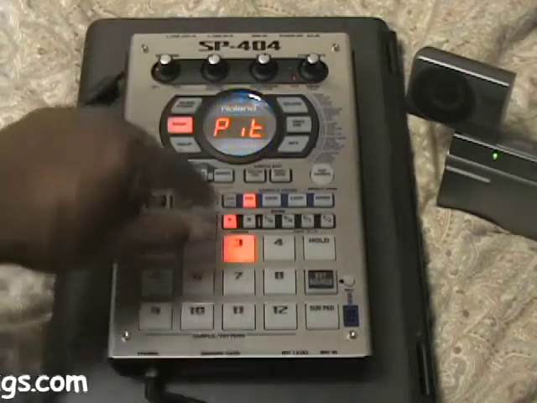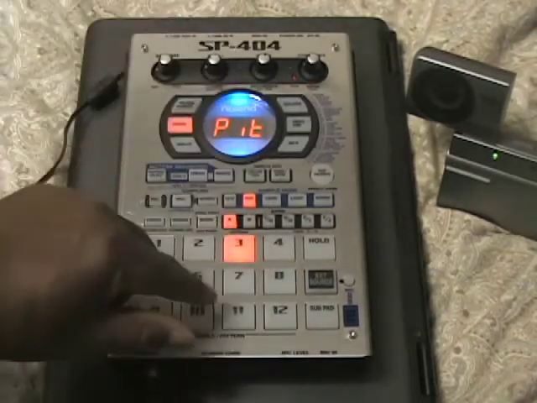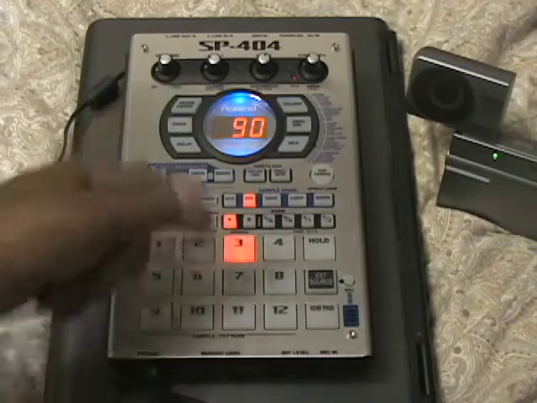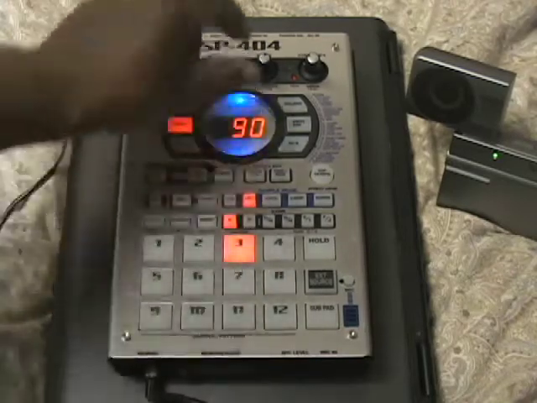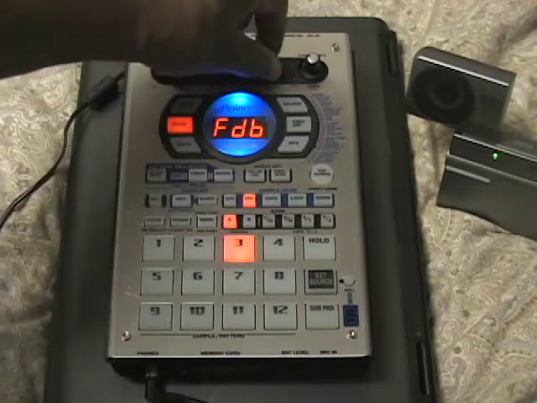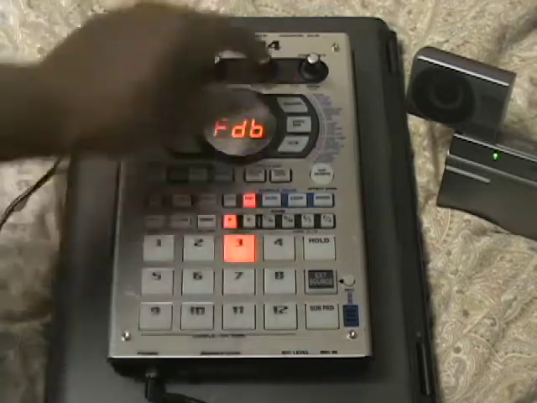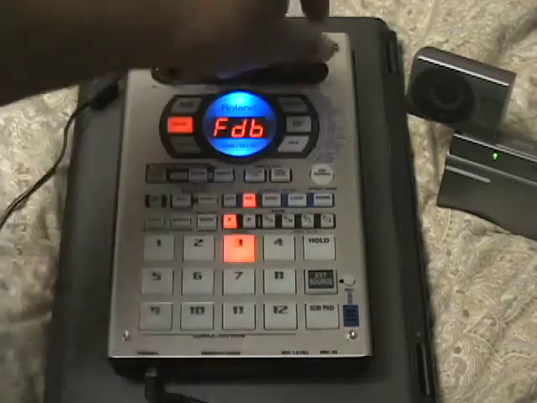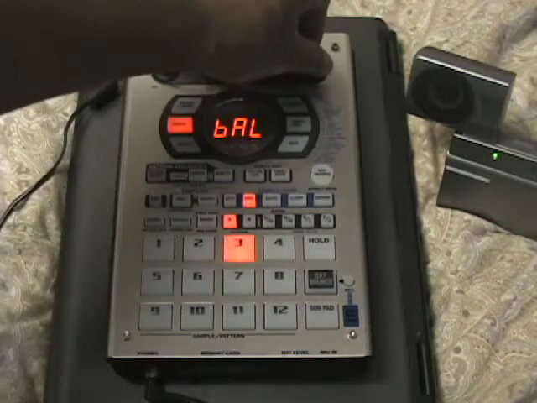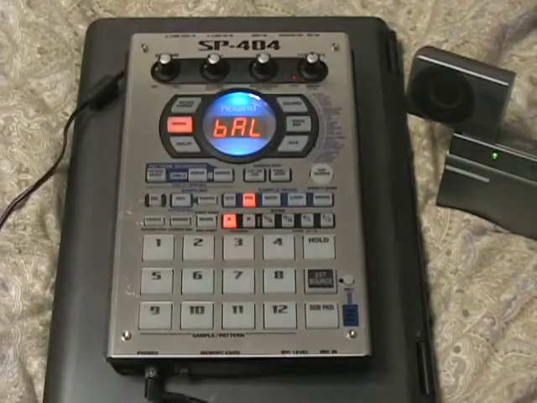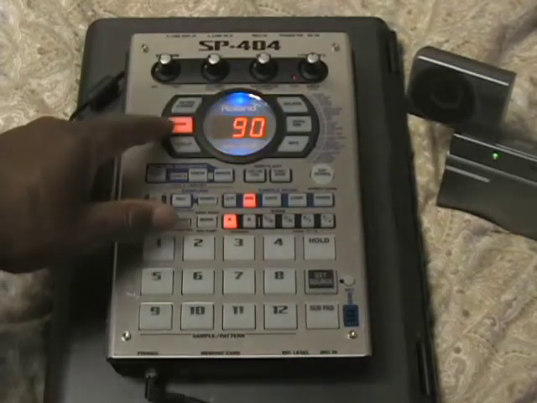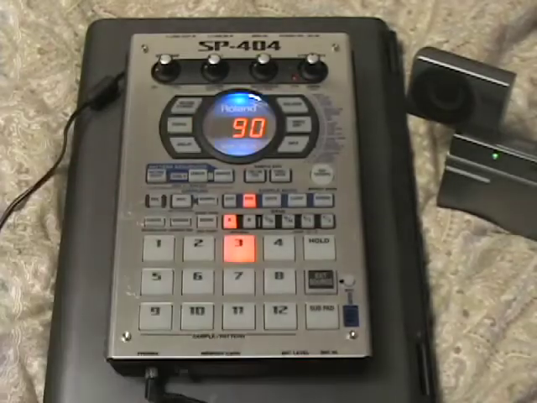Change the pitch. Or the original pitch. And with the pitch on, we can add some drive to that pitch also at the same time. Turn it off, the original pitch.